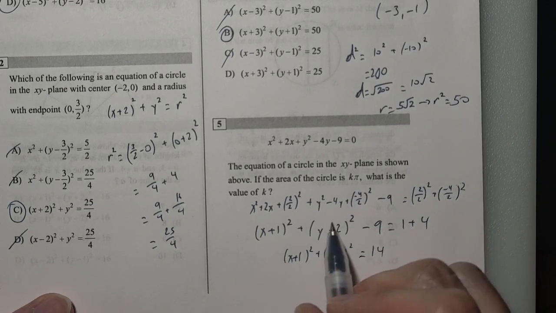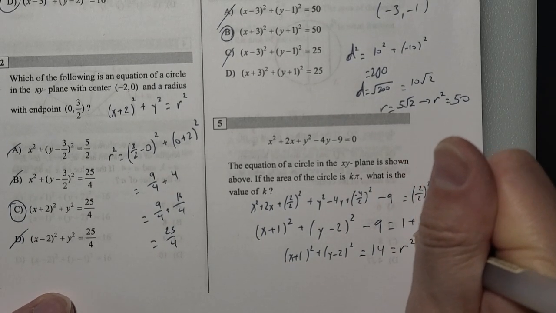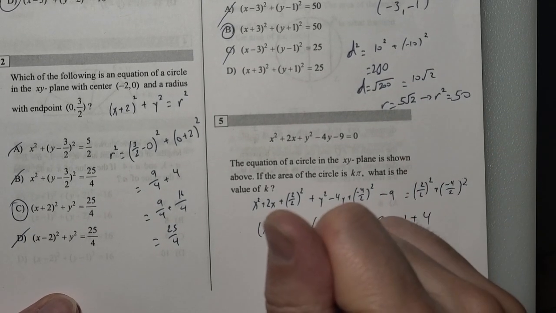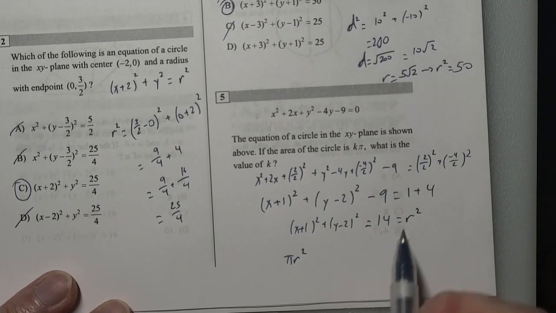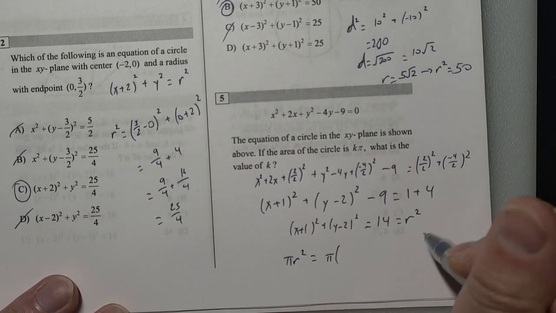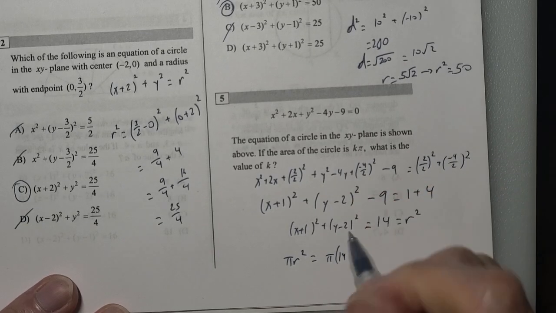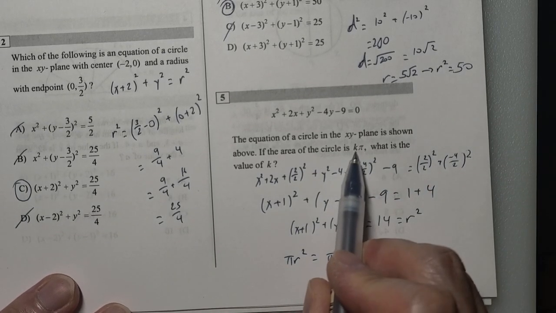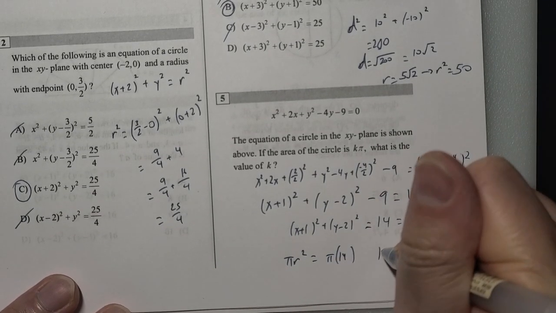Okay, so your r squared is 14. Your area is π r squared, so don't bother finding r. π r squared, which is π times r squared, is 14. So k is 14.